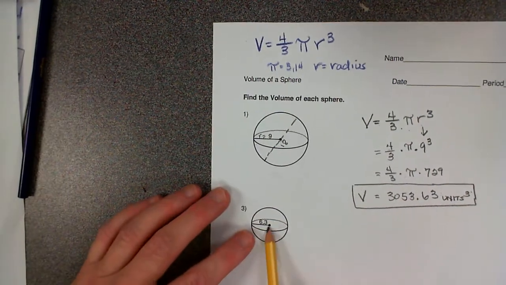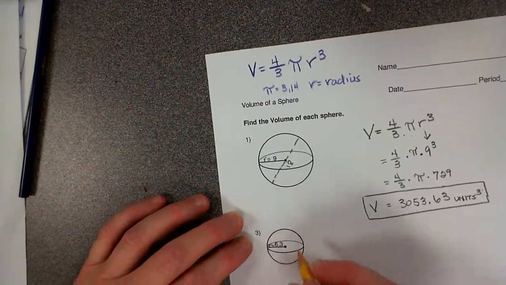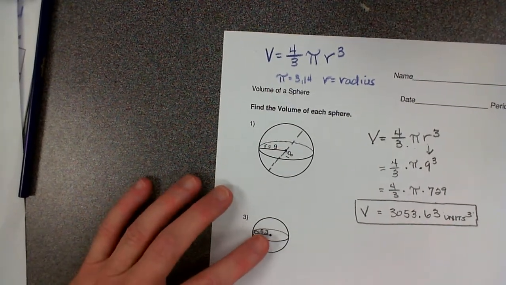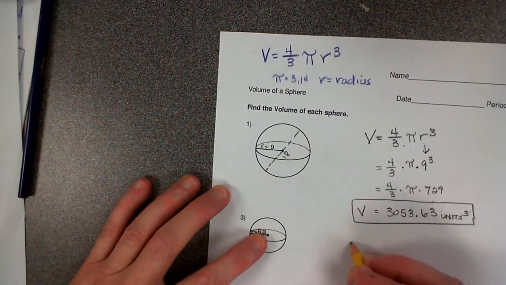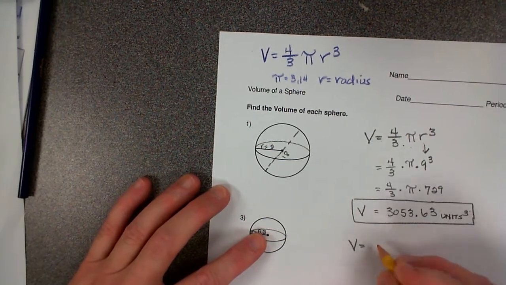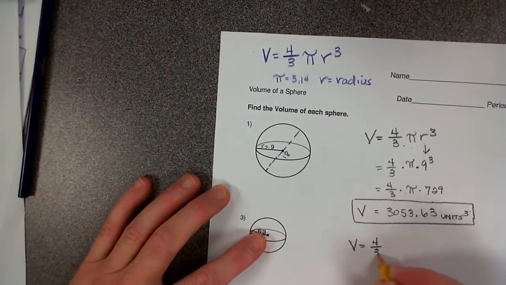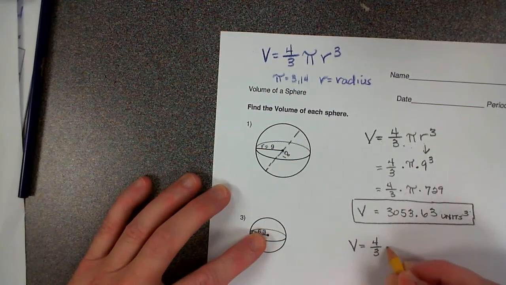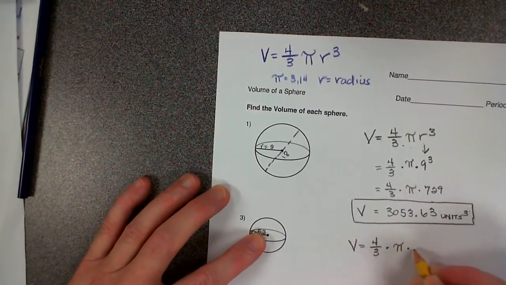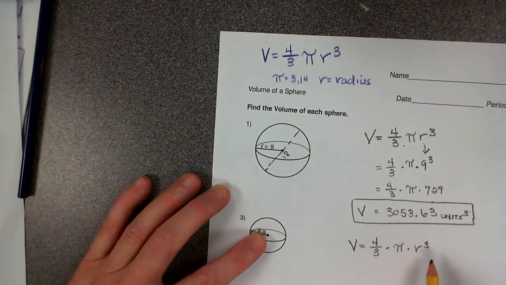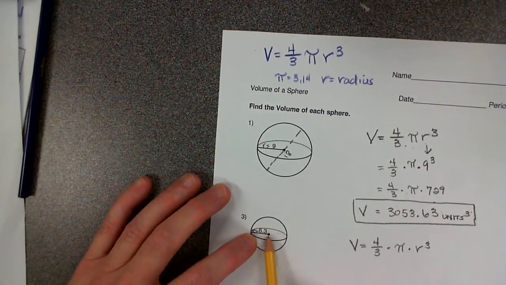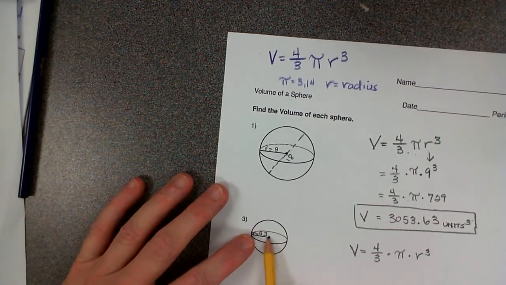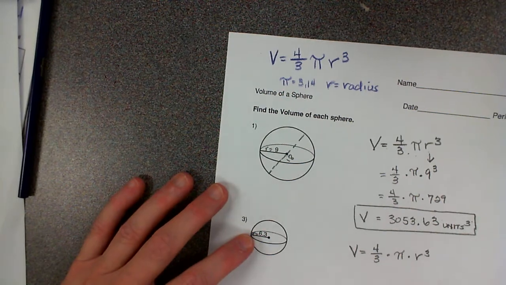So now I can see my radius here is 6.3. I don't have a diameter, so I don't need to do anything to determine my radius. It's given to me. First, I'm going to write the equation. 4/3 times pi times the radius cubed is going to give me the cubic units that fills up this particular circle if 6.3 is how far it is from the center of it to the outside edge.